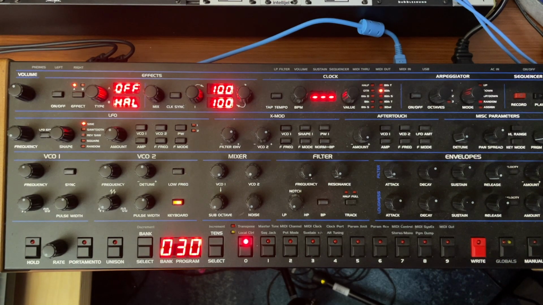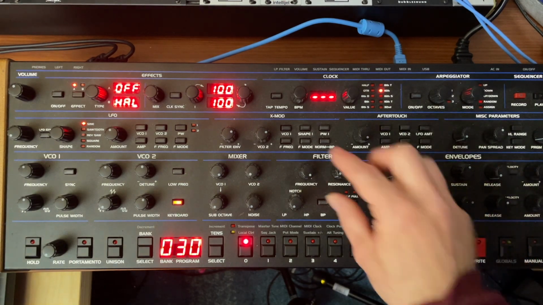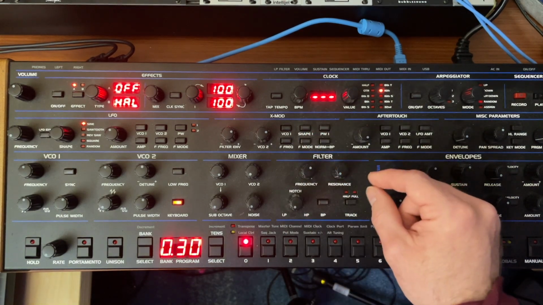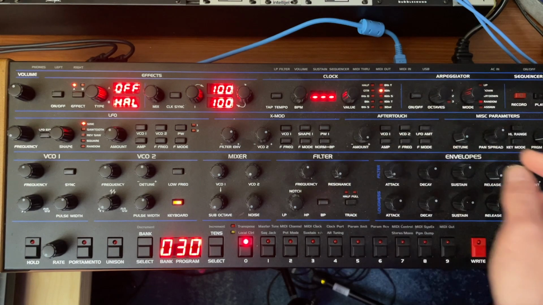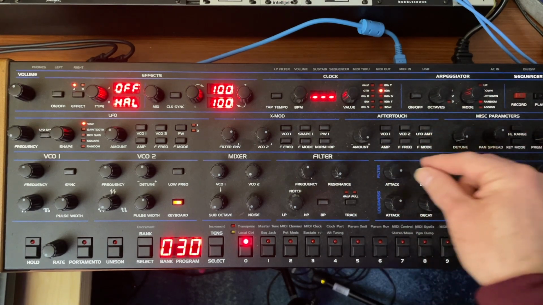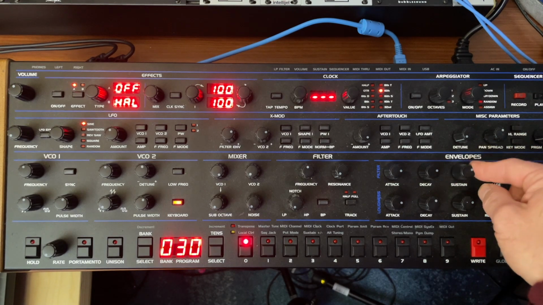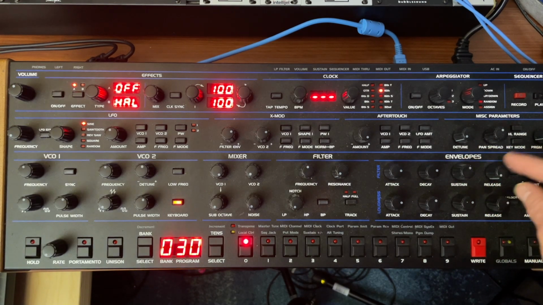I'm going to see what's possible with what we have here. We have our frequency. I'm going to choose the low pass, I think. And we're going to have a long attack. And we'll have sustain not quite at the top.